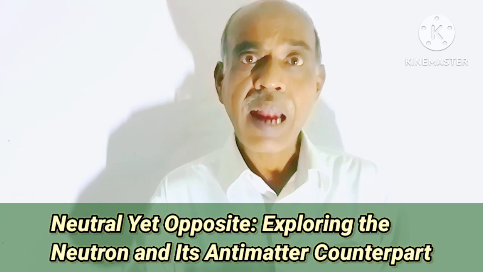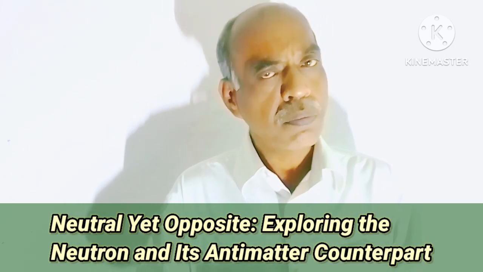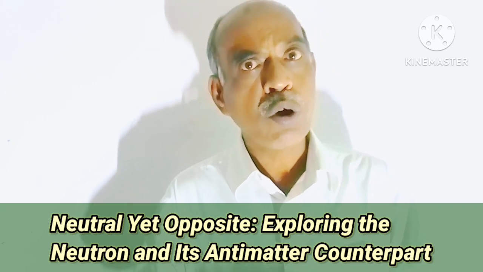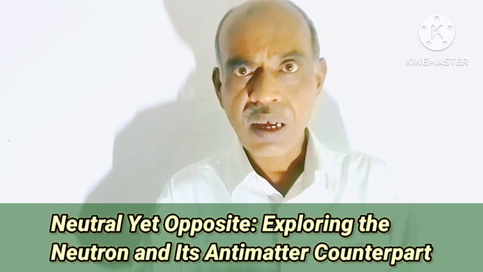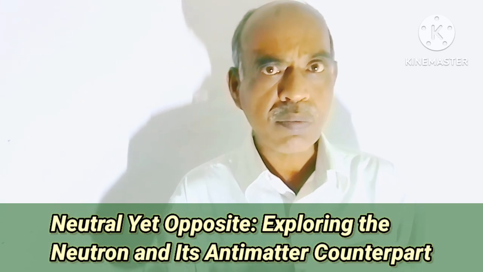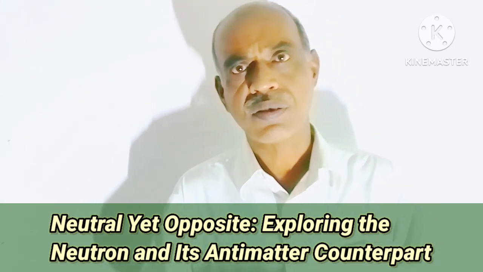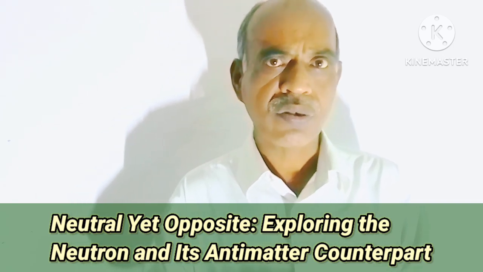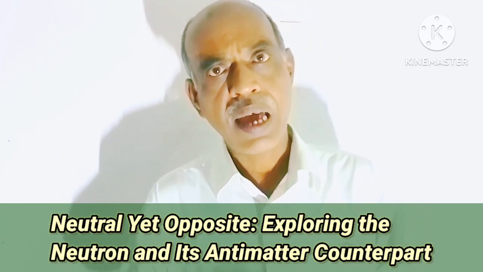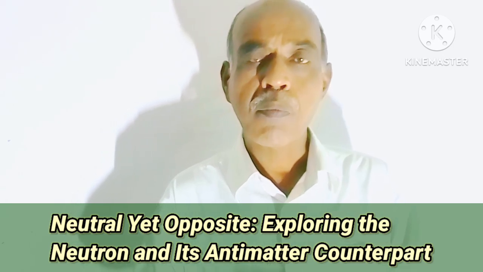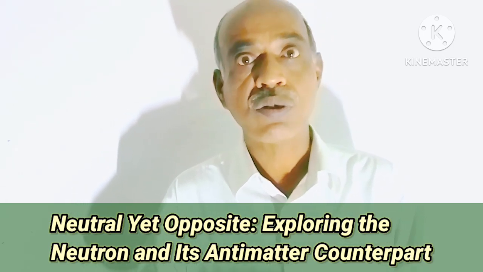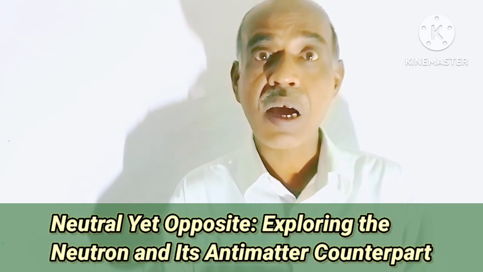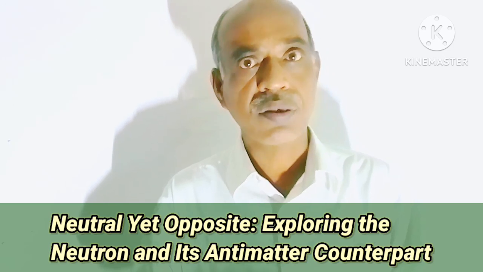Still they have antimatter. How is this antimatter possible? Because antimatter means their quantum properties should be opposite to each other. Whenever we are talking about quantum properties, that means here we are talking about quarks. So the antimatter counterparts of neutrons are known as antineutrons, and they are also made up of 3 quarks, but those 3 quarks are not quarks actually, those are anti-quarks. Yes, antineutrons are made up of anti-quarks, not quarks.